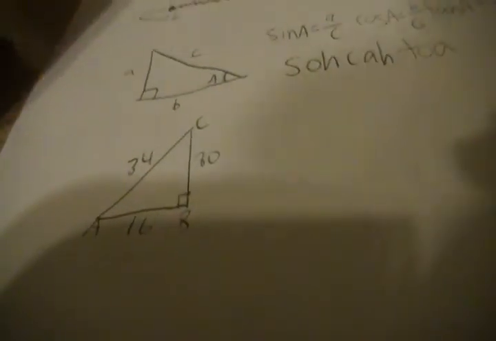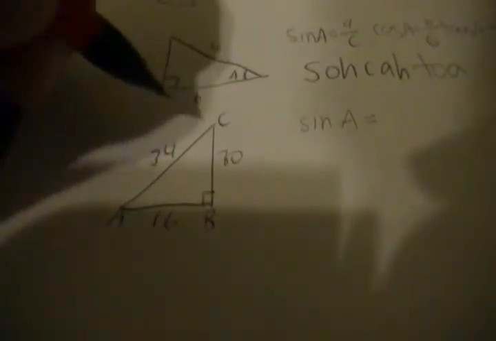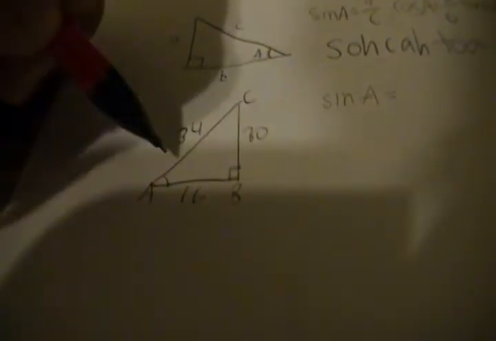So for example, if I'm given a right triangle, and we're given the sides 34, 30, and 16. And we're given the points A, B, and C. So try to find the sine of A. So the sine of A is going to be this angle right here.